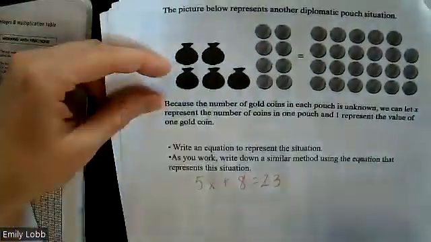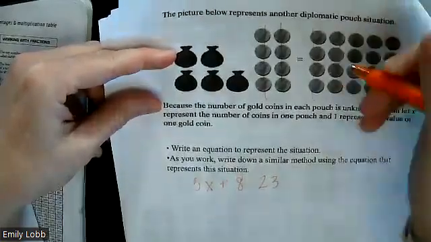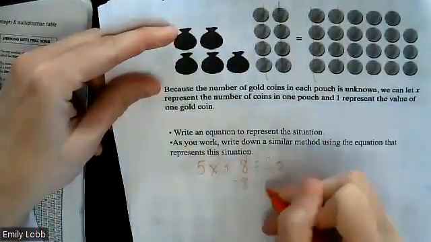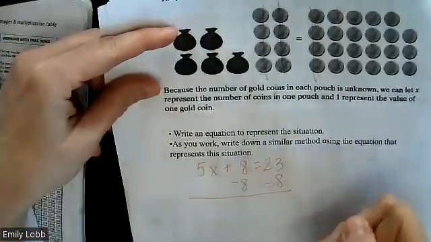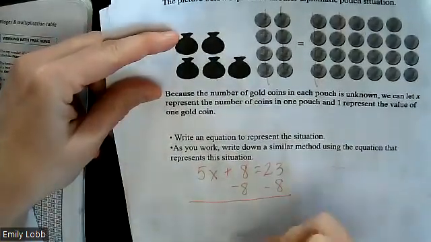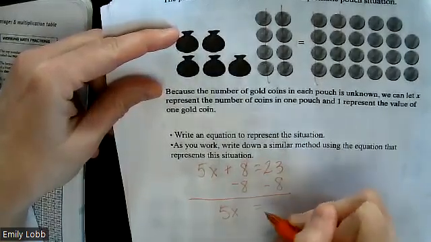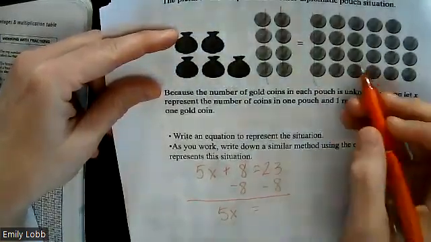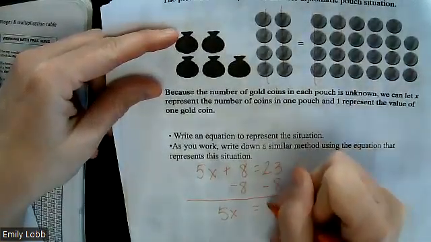And then we showed our work up here. We said we can take away 8 from both sides, and we showed our work down here. This just helped us to go through step by step in what we were doing, right? So then we were left with 5x on the left and 4, 8, 12, 15 on the right.